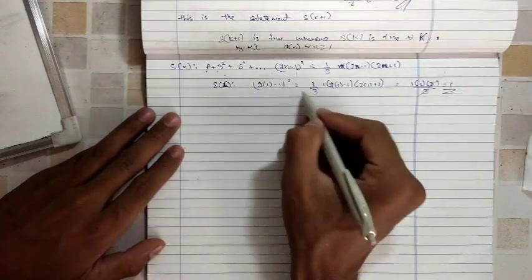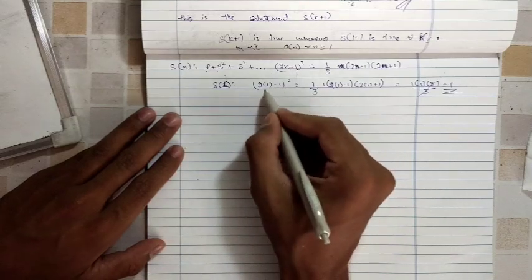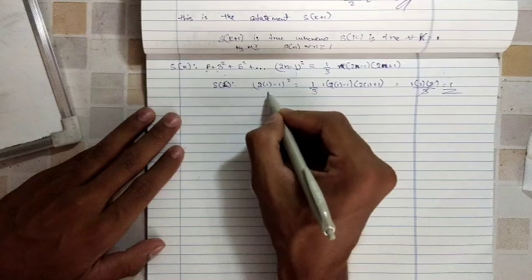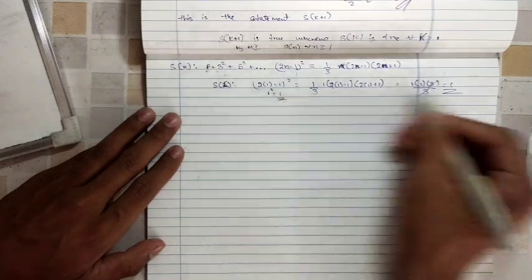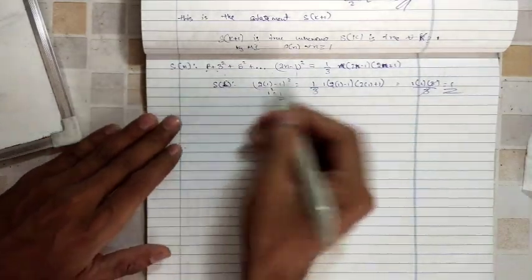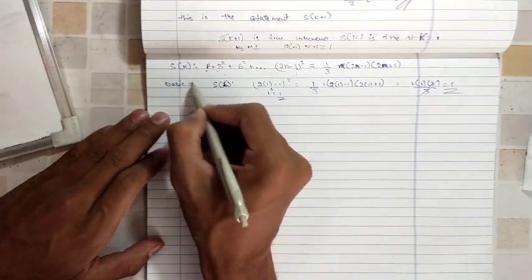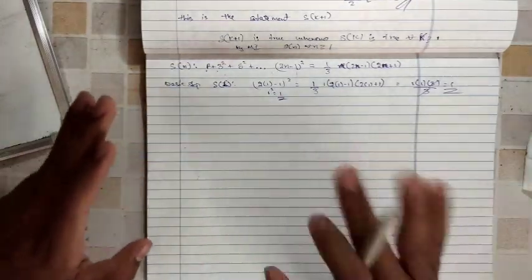So I got 1 is equal to 1. I have this is also 1, right? 2 into 1 is 2, 2 minus 1 is 1, so 1 square is equal to 1. So 1 is equal to 1, proved. S of 1 is true. This is the basic step. I always take S of 1.